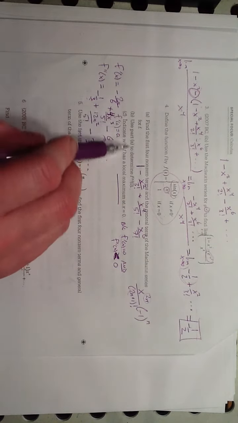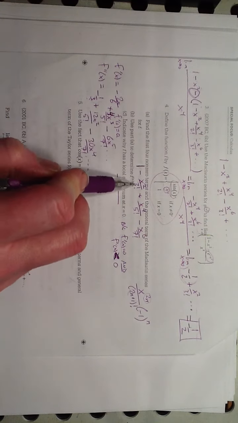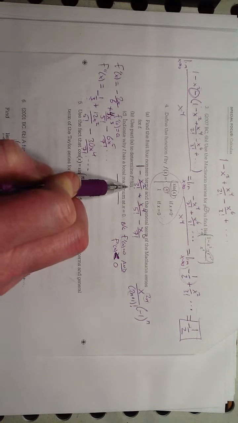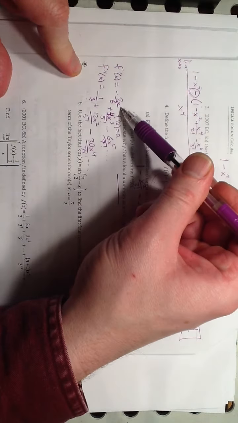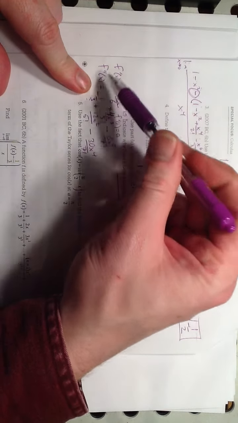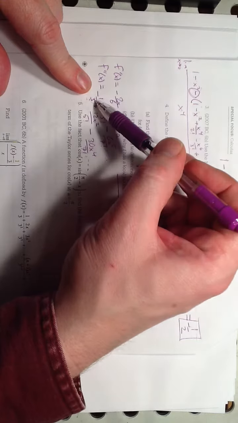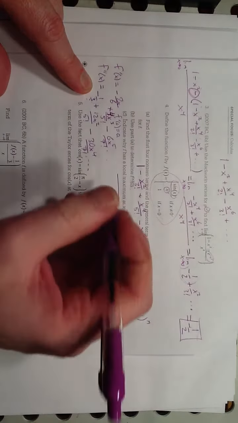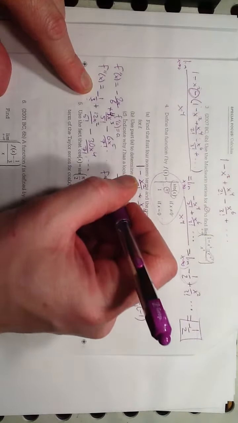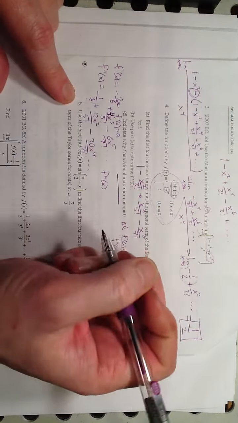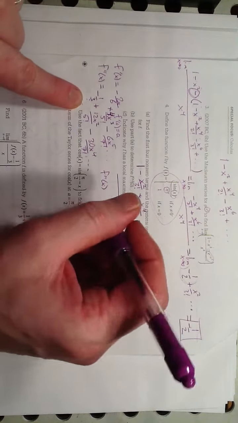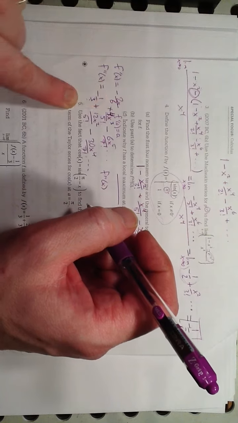All right, now let's go back to part B and see if we can figure out what the nth derivative is. Well, it looks like the first derivative at 0 is 0. The second derivative at 0 is negative 1/3. How about the third derivative? Third derivative, that's the derivative of this. That's gone, right? That's just a constant.